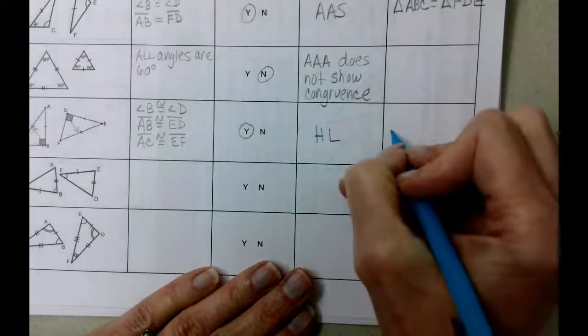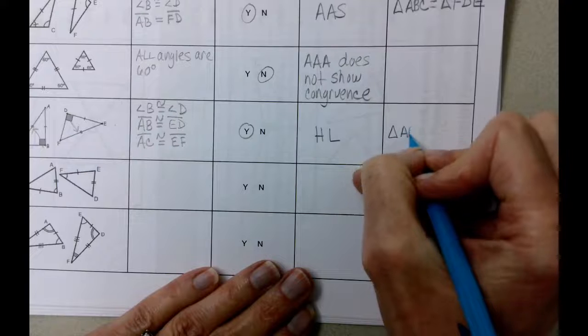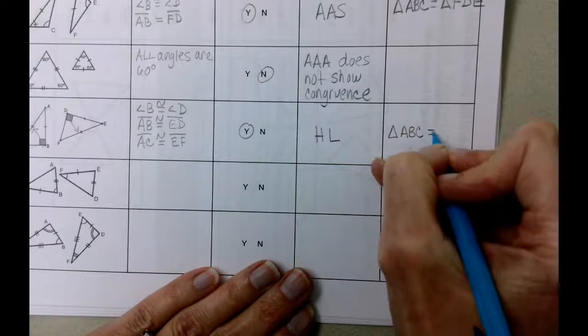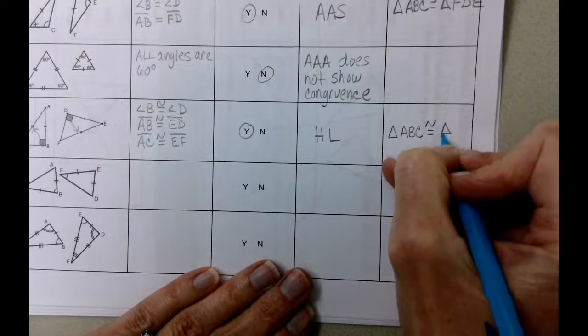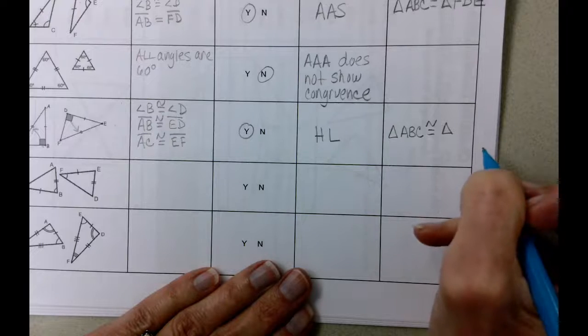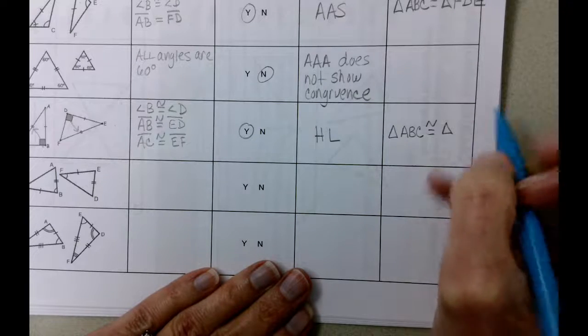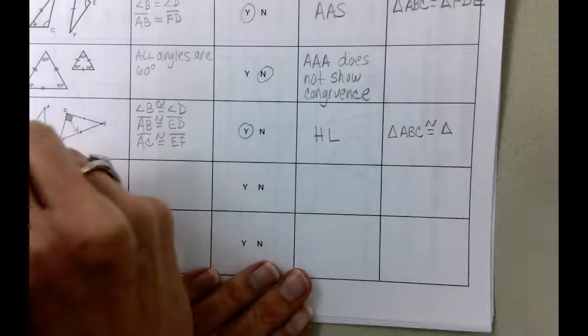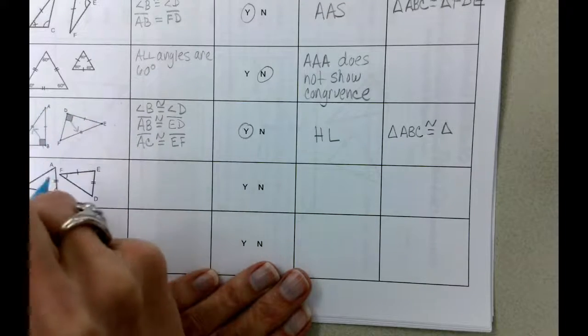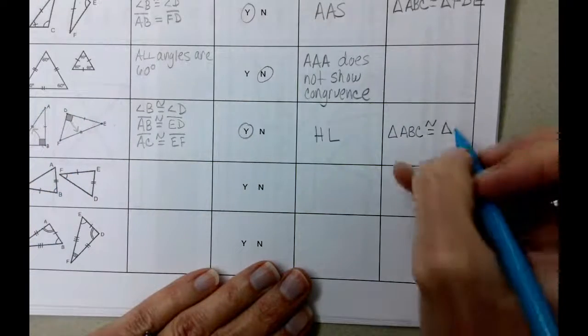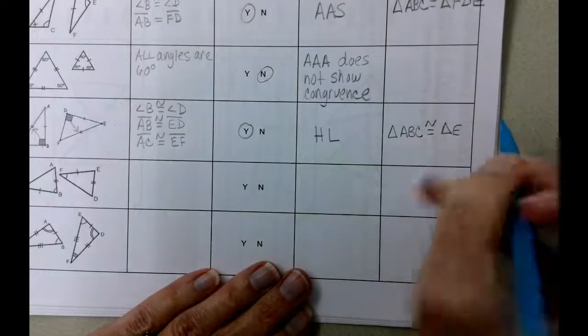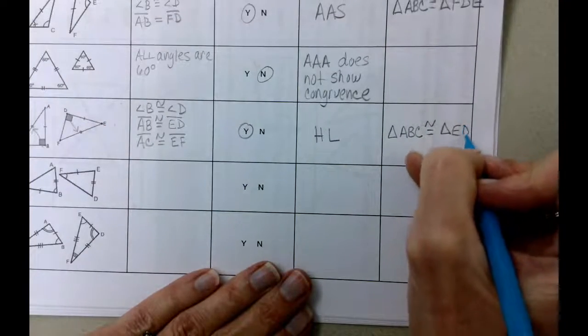So we can say that triangle ABC is congruent to triangle, let's see, D. Nope. A doesn't have a tick mark here. So we want to say E, but then we can say D and F.